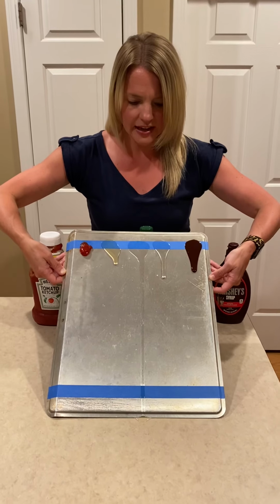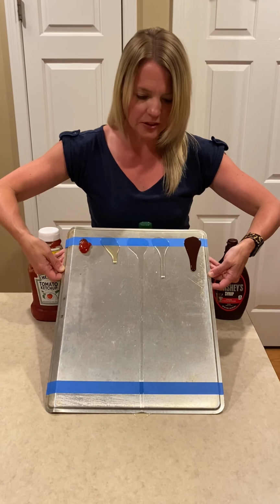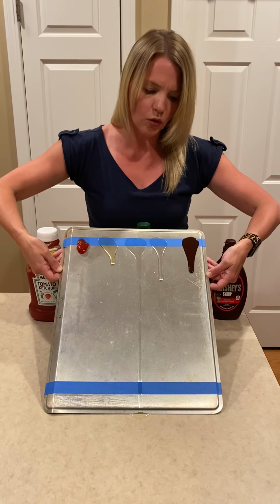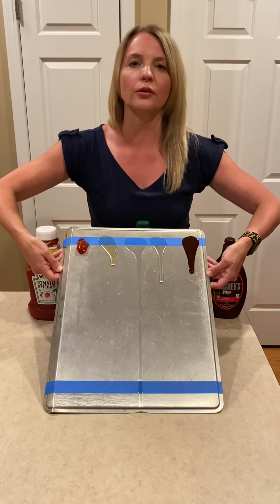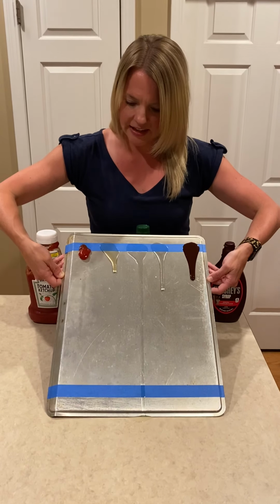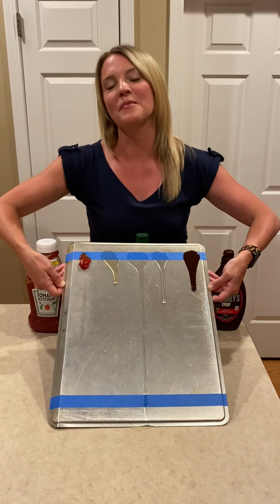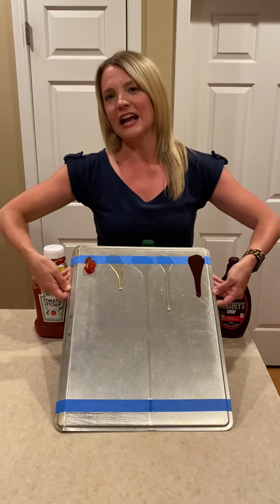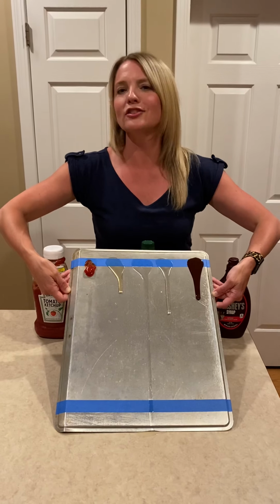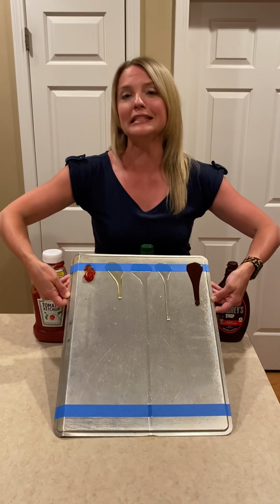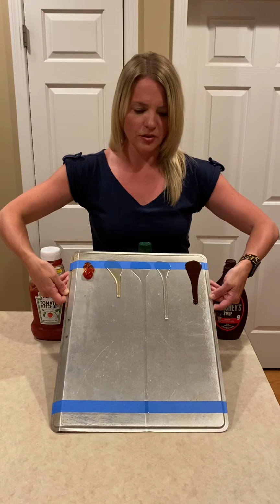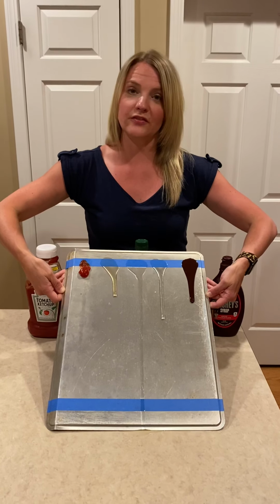It looks like next up we've got a race between our corn syrup and our chocolate, with the corn syrup taking the lead, and then our honey, and then coming in at a very slow pace is our ketchup, which has a very high viscosity. If you look up the viscosity of ketchup, it's like 50,000 cP versus some of the lower cP values that you would see for some of the other liquids.